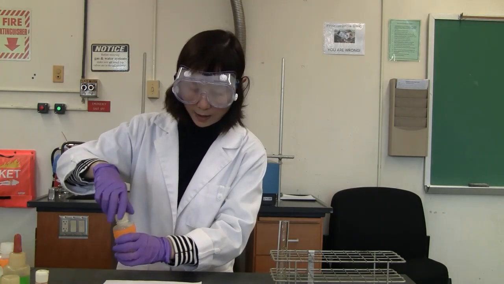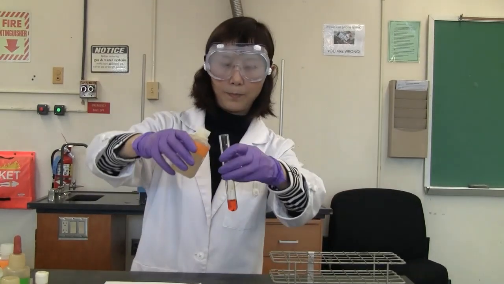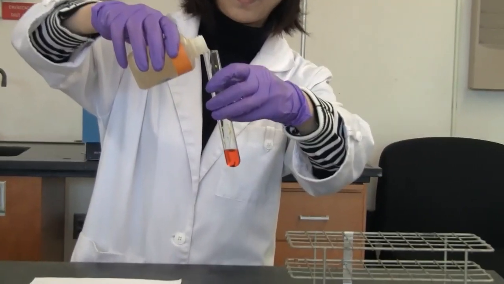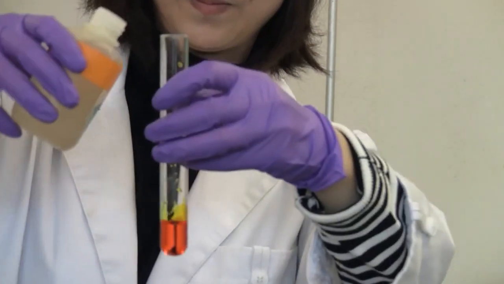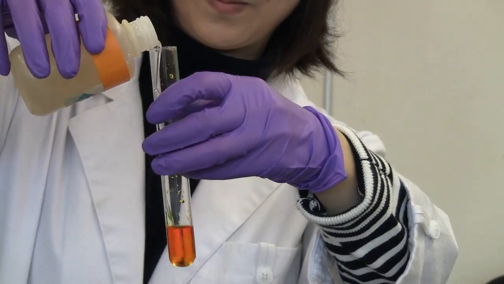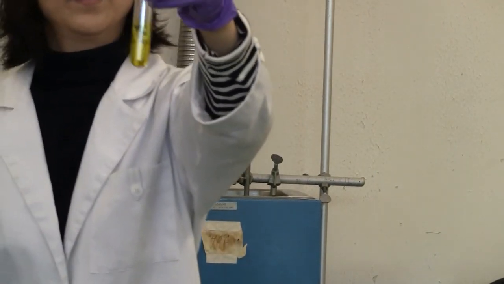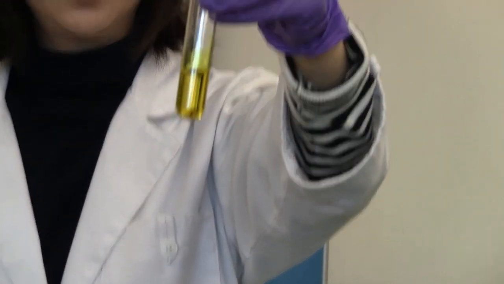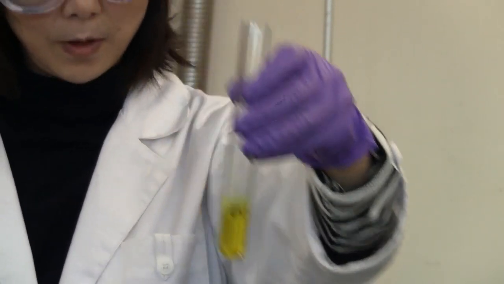I'm going to add several drops of the sodium hydroxide. You see the color change?